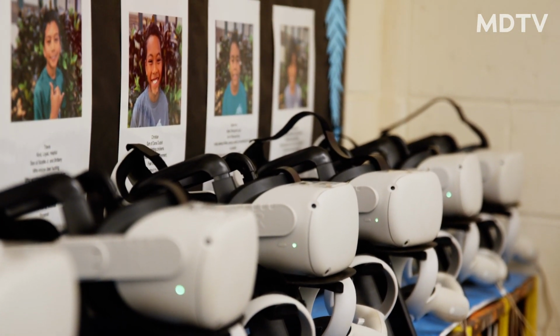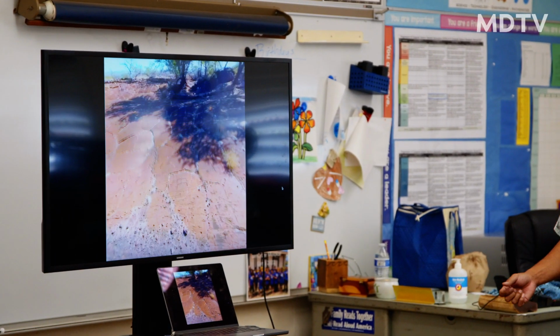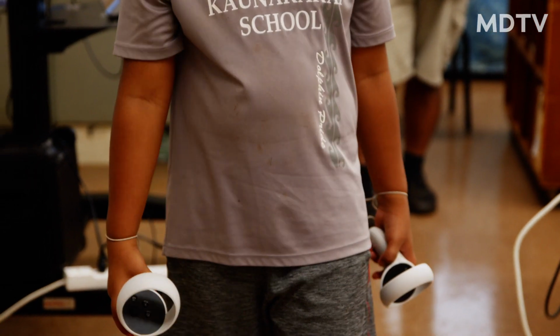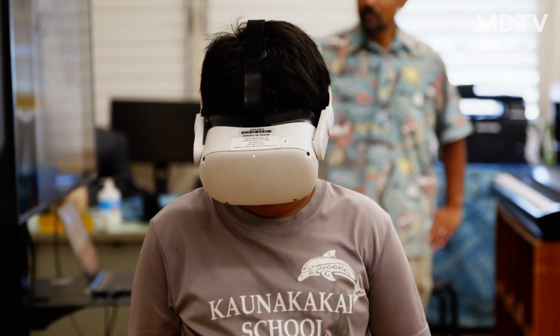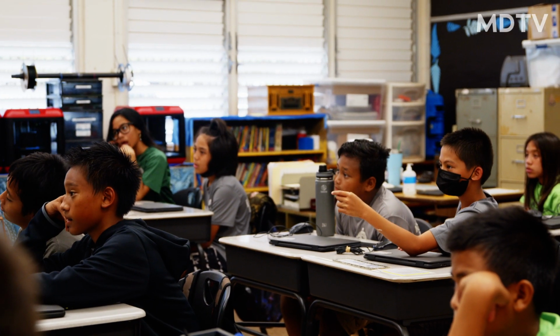Okay. All right, so Raiden is doing a field trip to the Big Island, and he's looking at some petroglyphs that are about 800 years old.